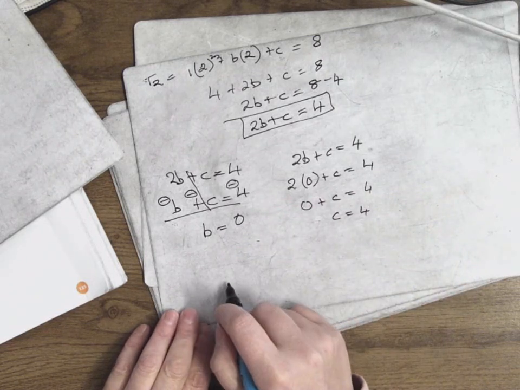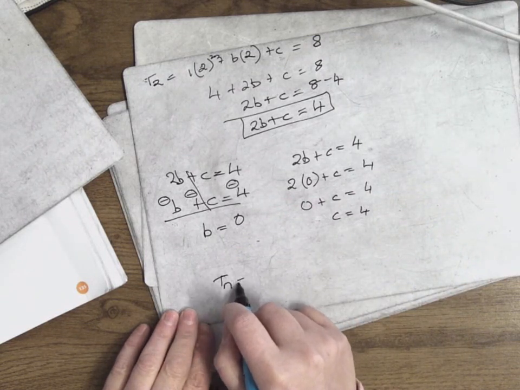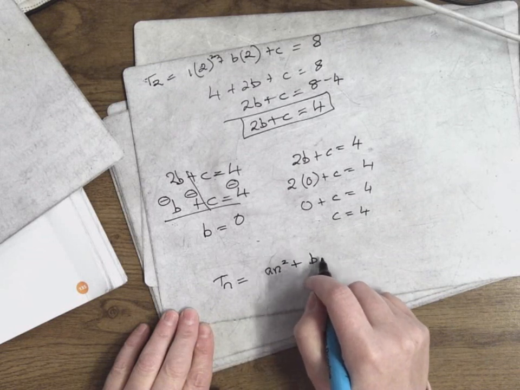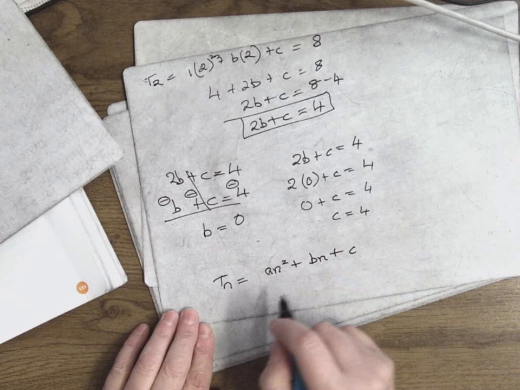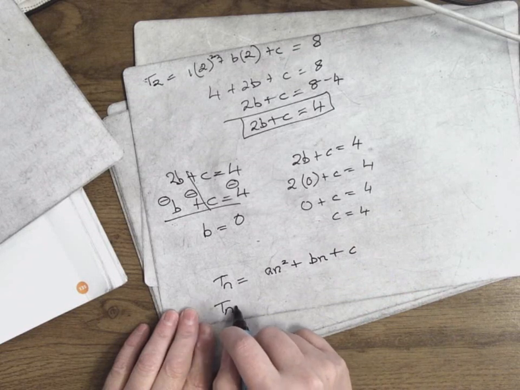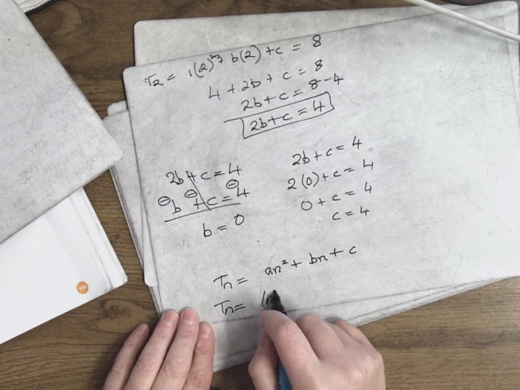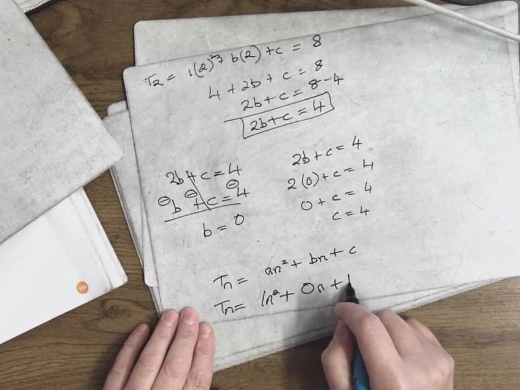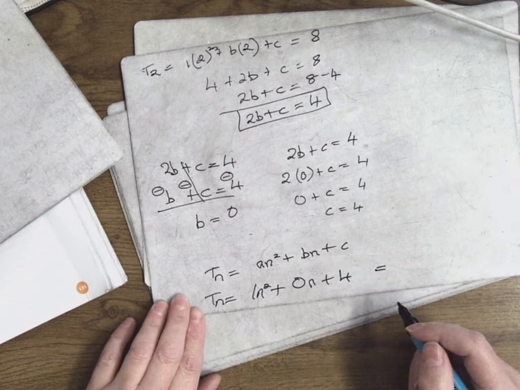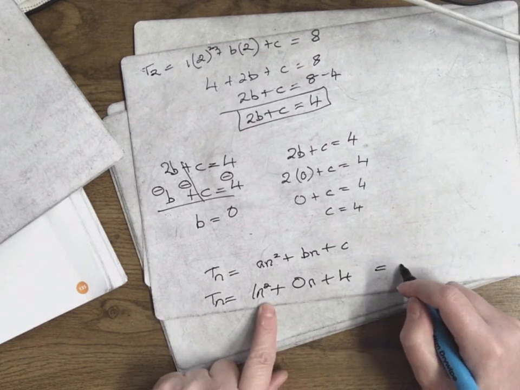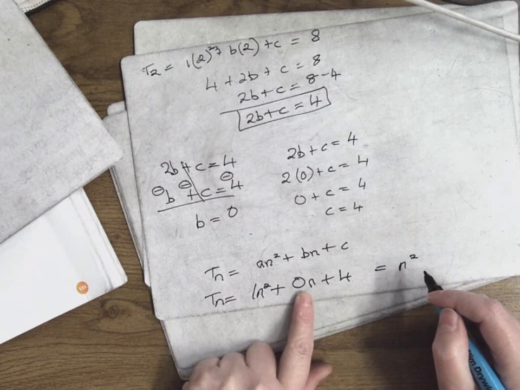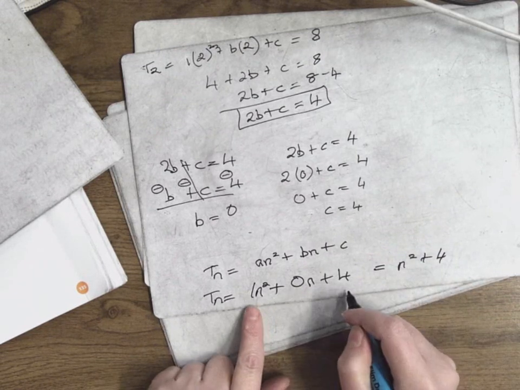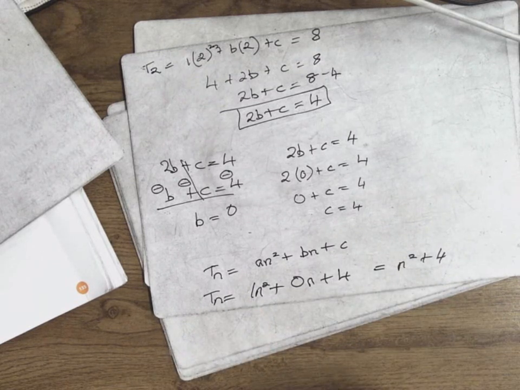Then you go back up to your Tn. So at the very start you said Tn was something n squared plus a number n plus c. So you figured out that a is 1, so it's 1n squared. You figured out that b is 0, and you figured out that c is 4. Okay, you can leave it like that, or you can just write that as n squared plus 4, since 0n is nothing. But you can leave it like that if you want. That's perfect. Okay?